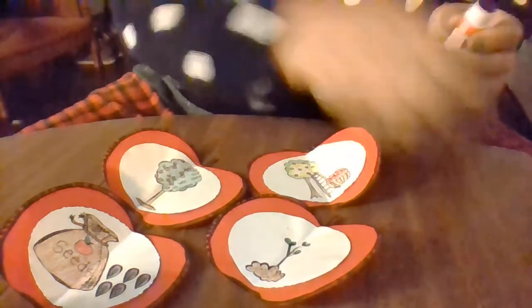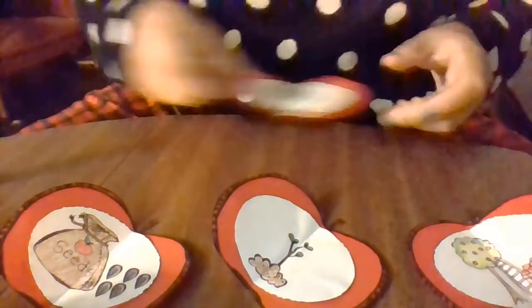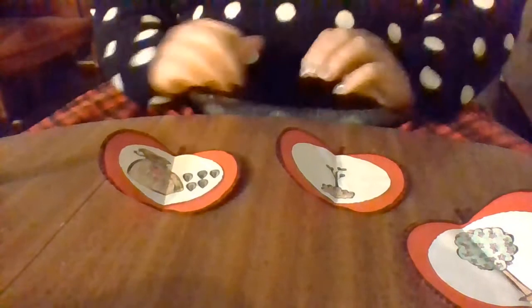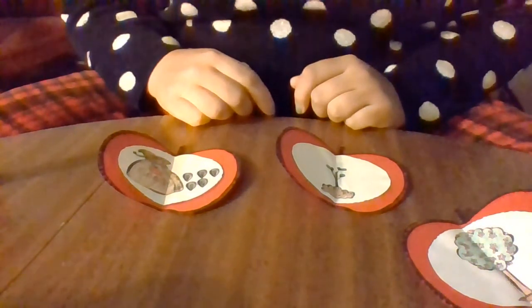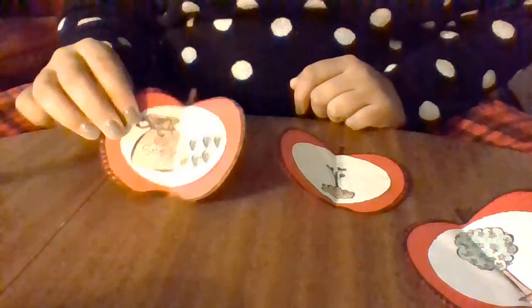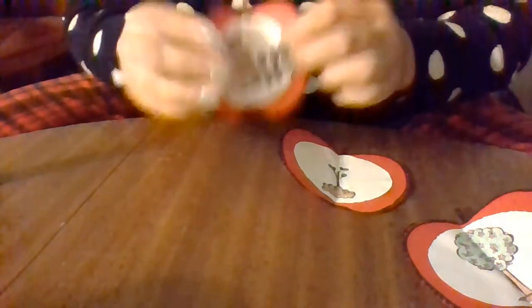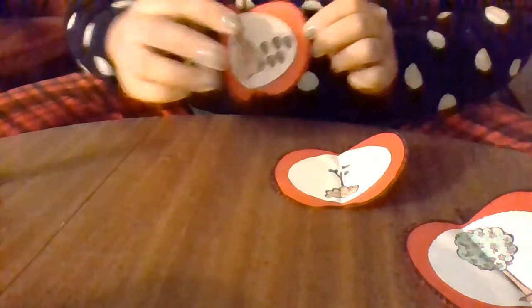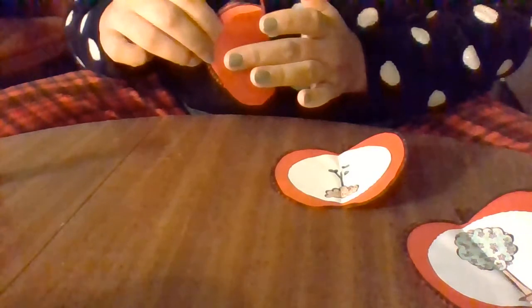Okay, now this part is tricky, so watch me very carefully. I'm going to make a life cycle ornament. So this is my first life cycle. See my book? This is the front of my book, the first and second page, and the back.